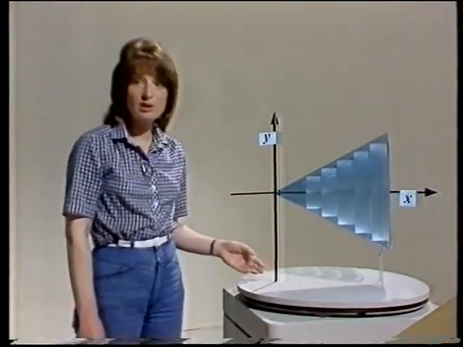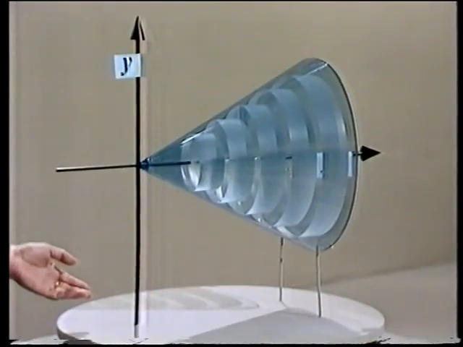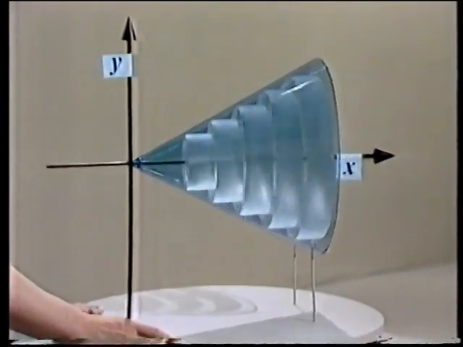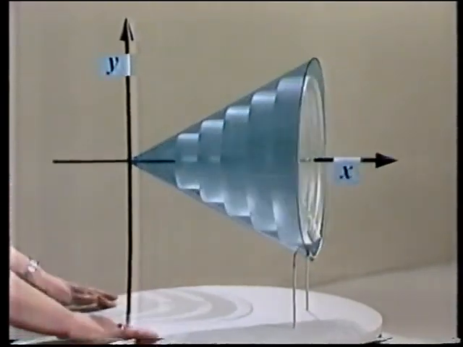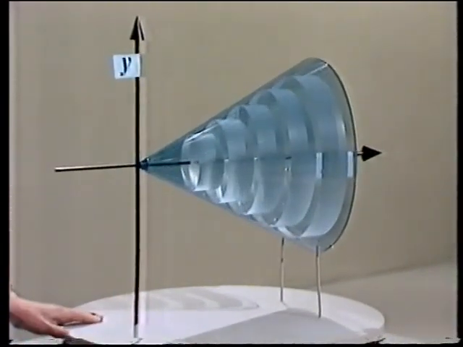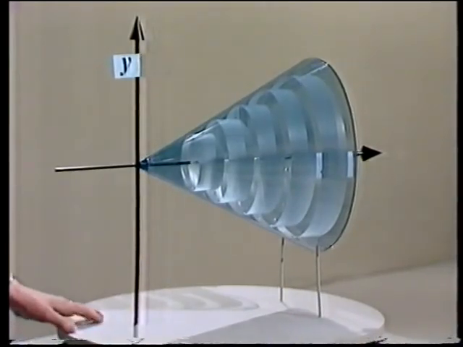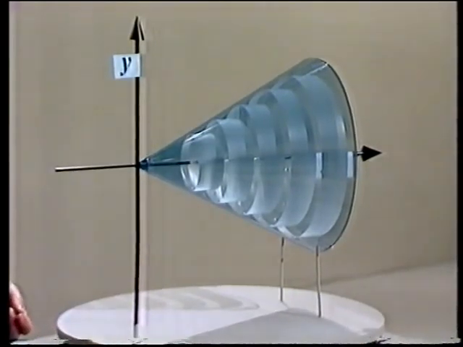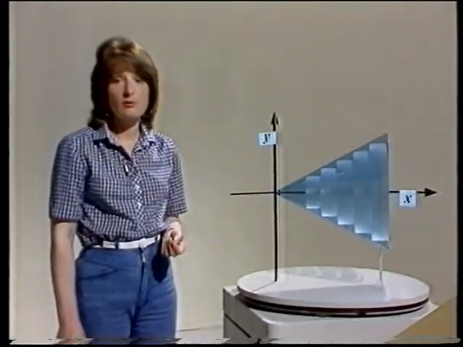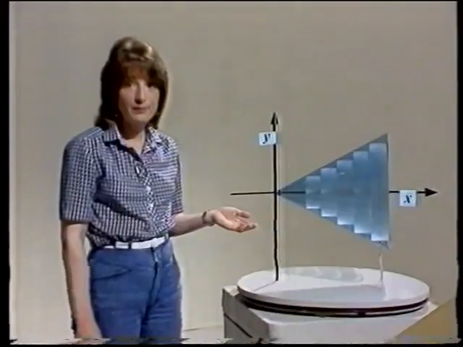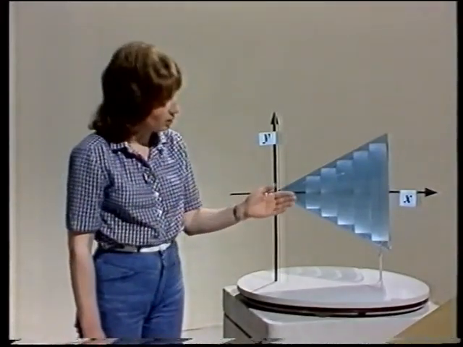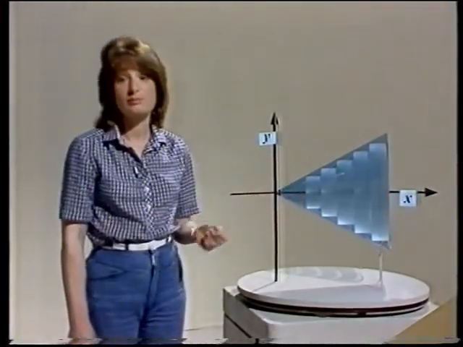Now let's look at this similar volume. It's a cone. Out of this, we'll find a general method which will work for nearly all the volumes you'll ever need to find. So we're going to find the volume of this cone, which is circular base of radius r and height h. I'll approximate it this way, using discs.